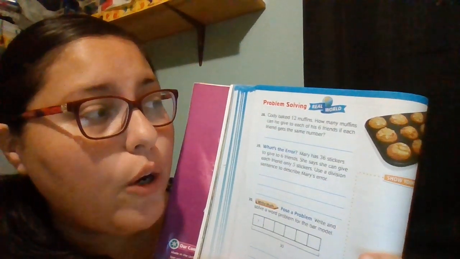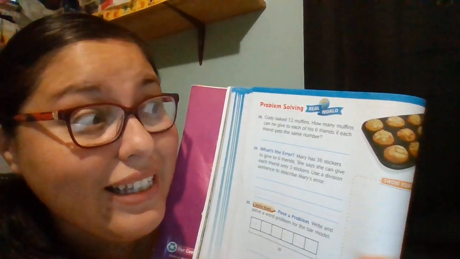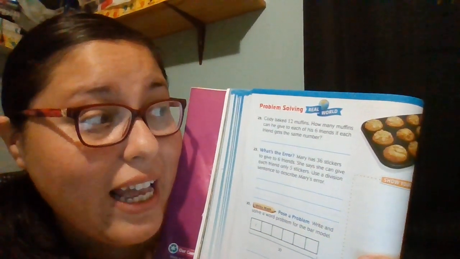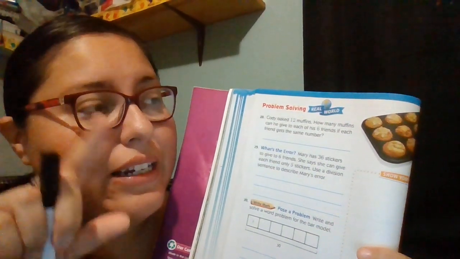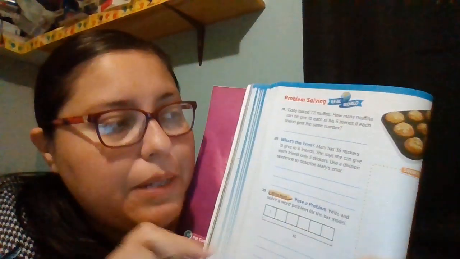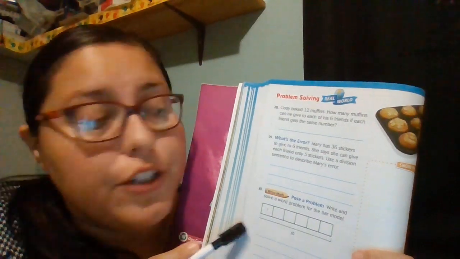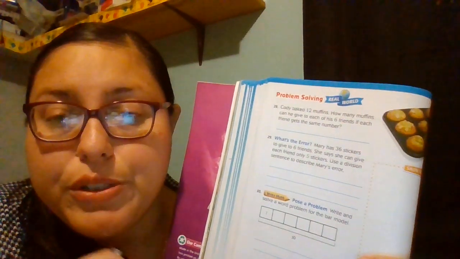Like here, Cody baked 12 muffins. How many muffins can he give to each of his 6 friends? Circle 6 and circle 12. So here I need to find 12 divided by 6 equals. So draw your groups. Draw your 12 muffins and then circle groups of 6. And then you'll get your answer. That is the best strategy for these problem solving skills. Underline your question, circle the numbers, and then divide by using groups.